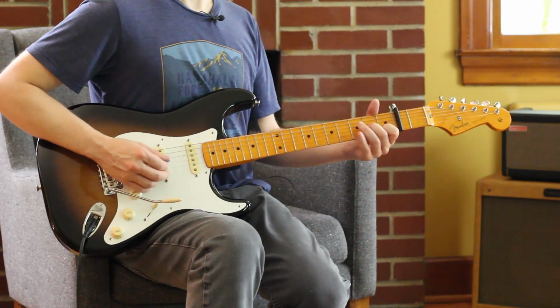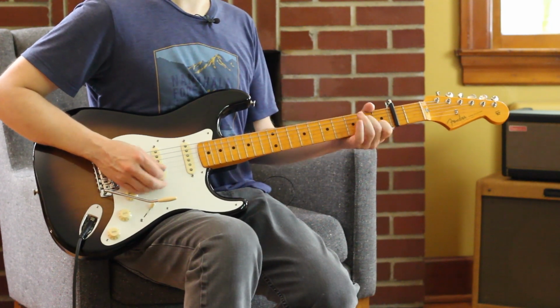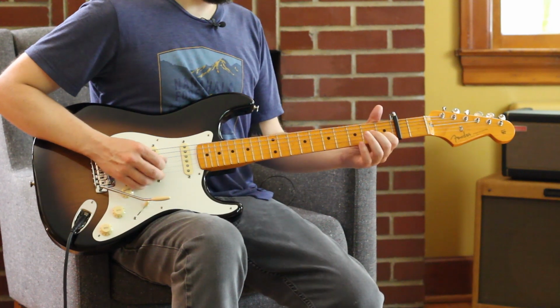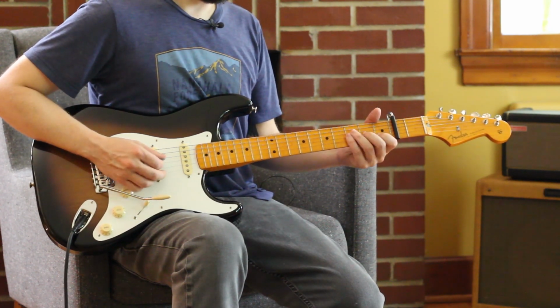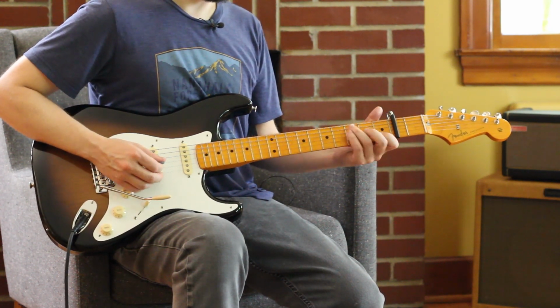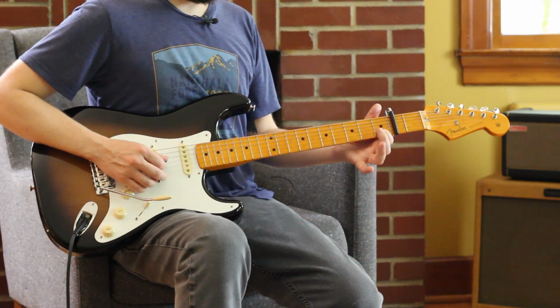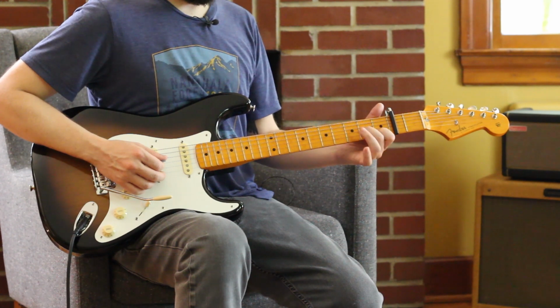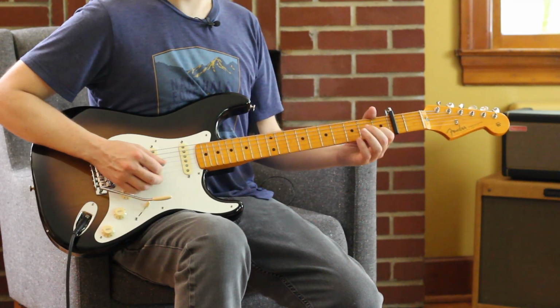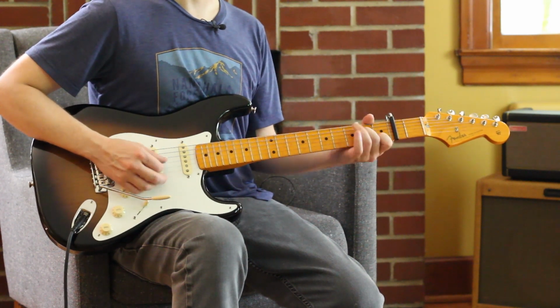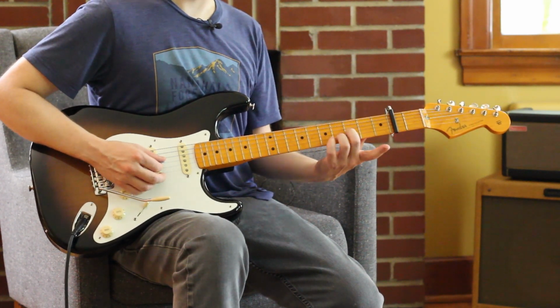And then, so that's a C chord lick. All right, what are we doing there? Yeah, so I'm thinking this shape here. My index is on the one that it would be for a C, and I'm gonna get this 2 here. And then you get a little 4th harmony here.